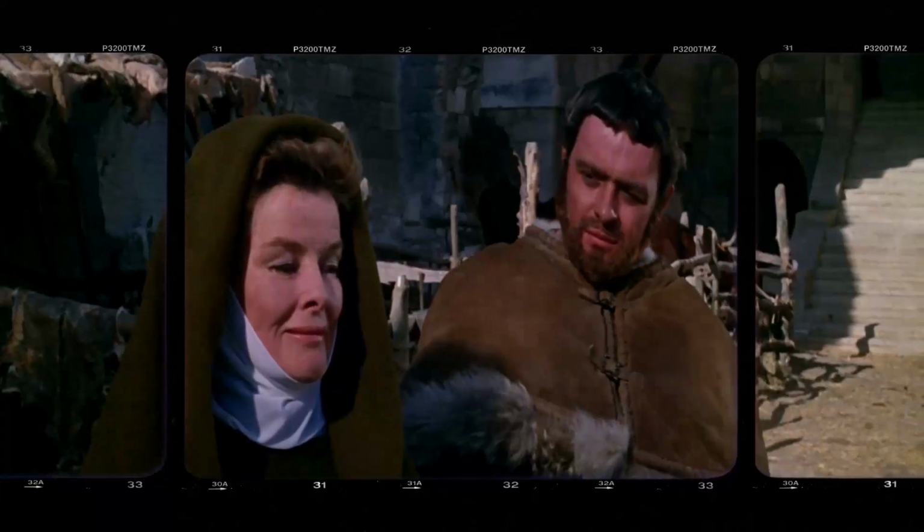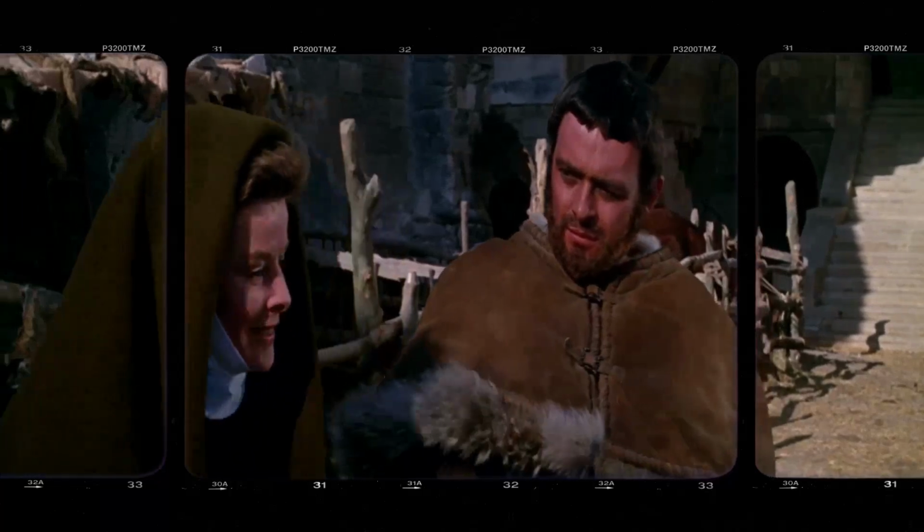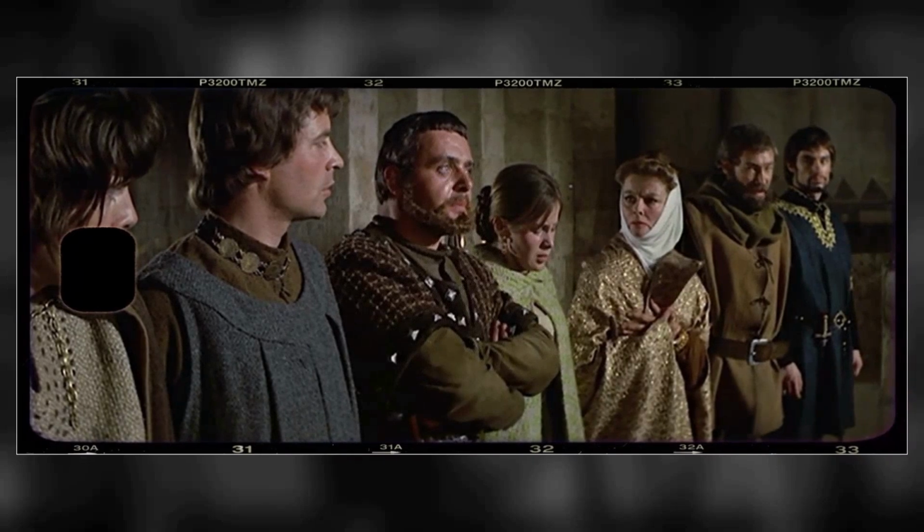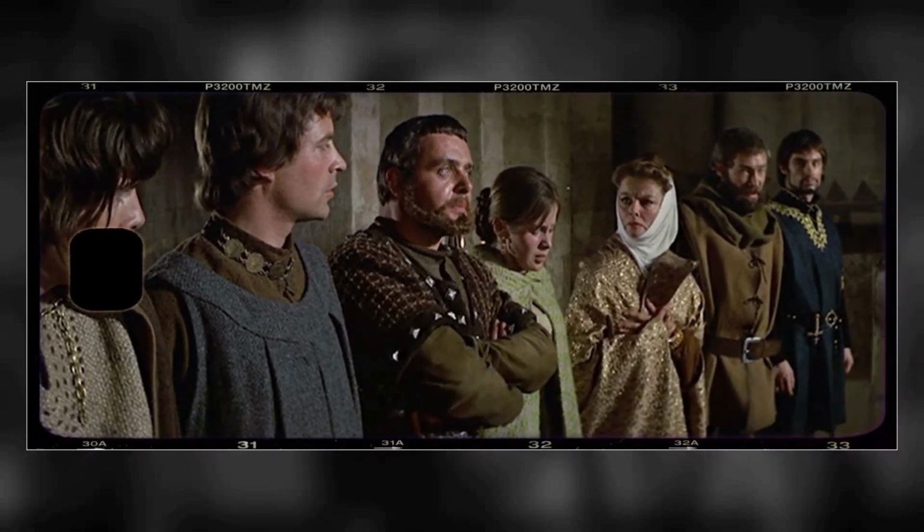In the world of classic cinema, casting decisions can lead to interesting twists of fate. Jane Merrow was once in the running to take over for Diana Rigg in the television series The Avengers, but ultimately Linda Thorson was chosen for the role.